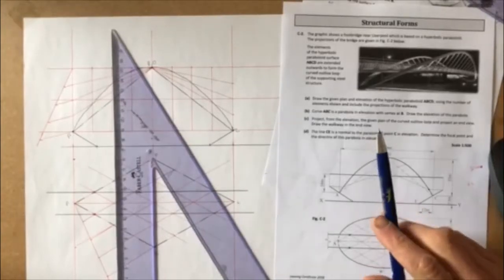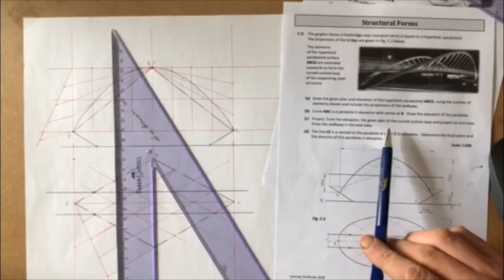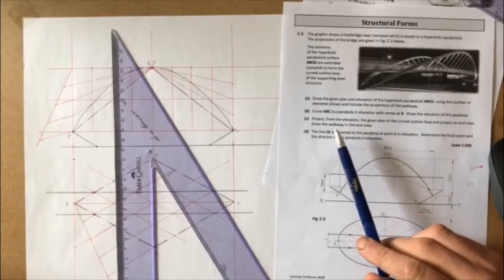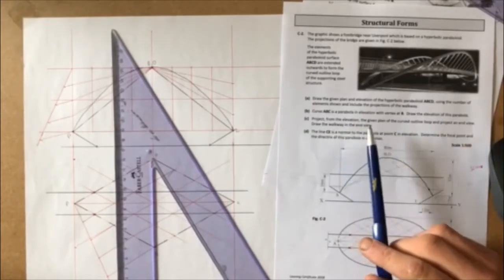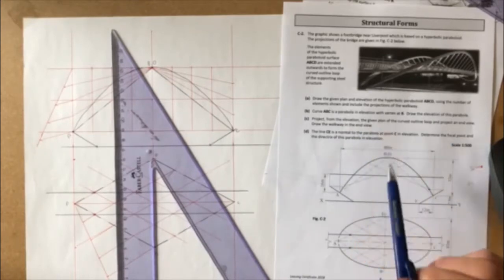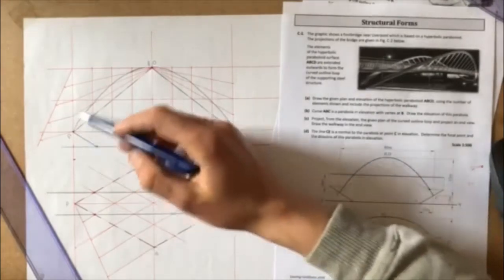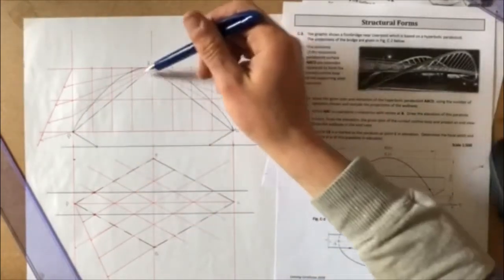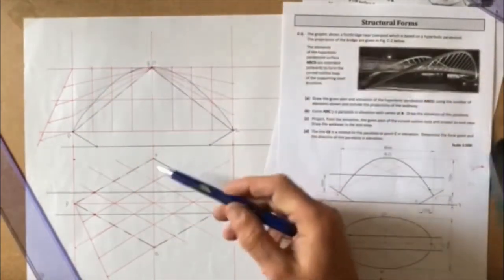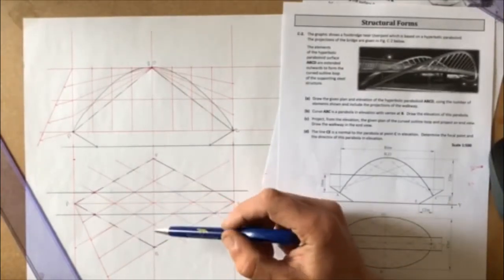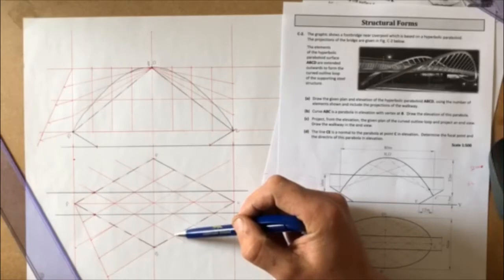Right, so part C of the question here is project from the elevation the given plan of the curved outline loop and project an end view. Draw the walkway in the end view. Okay, so what do we have? We got our parabola up here. We got our hyperbolic paraboloid here, okay? We have it here in end view and we have these elements. What I need to do is find these elements.